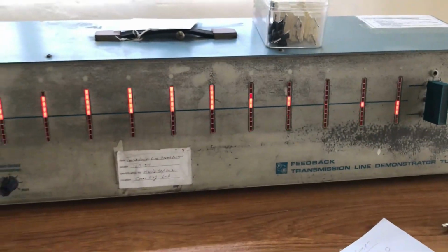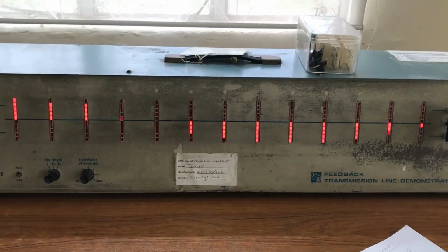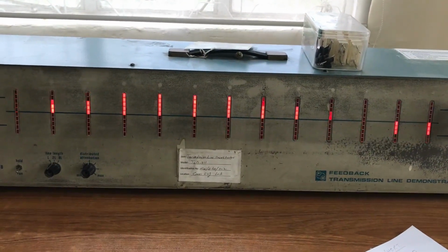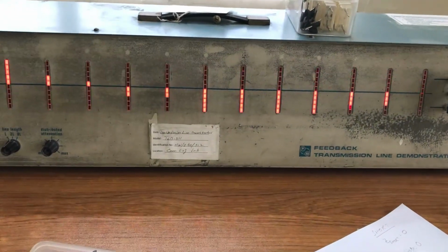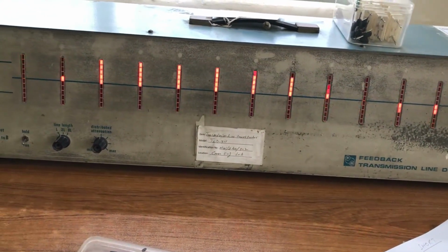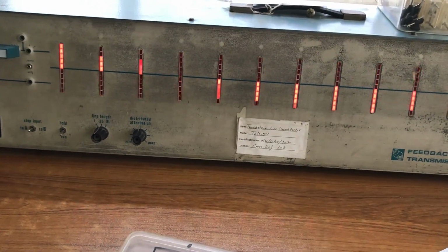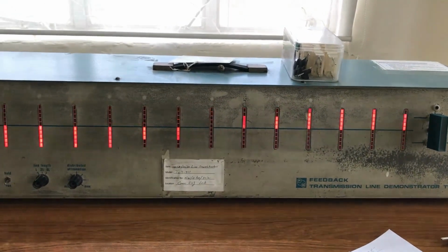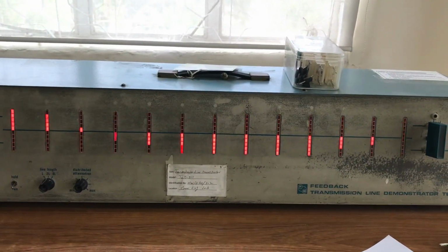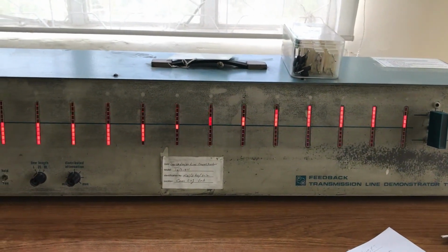As you can see, you need to visualize this yourself, because the entire signal is being absorbed by my load, which is 600 ohms, because my transmission line, the demonstrator itself, and the generator are all 600 ohms.